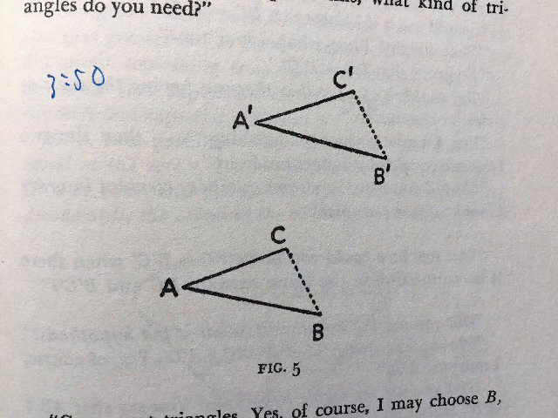Congruent triangles. Yes, of course, I may choose B, C, B', C' so that AB equals A'B', AC equals A'C'. Very good. Now, what do you wish to prove? I wish to prove that the triangles are congruent, triangle ABC equals triangle A'B'C'. If I could prove this, the conclusion, angle BAC equals angle B'A'C', would follow immediately. Fine, you have a new aim. You aim at a new conclusion.